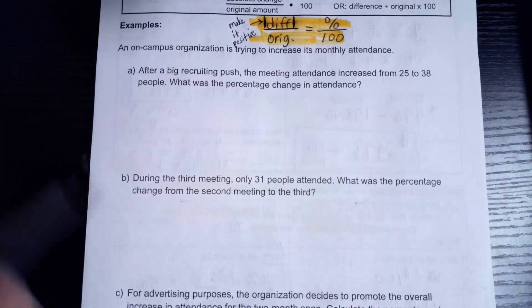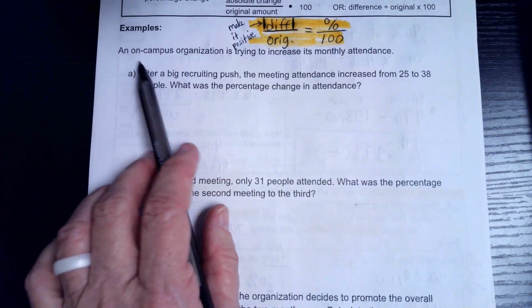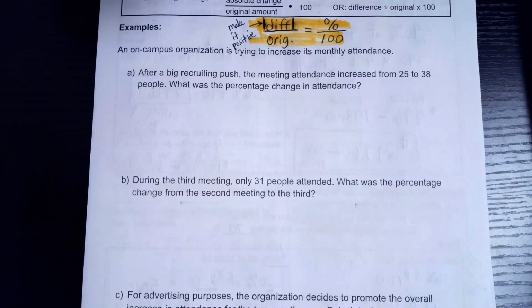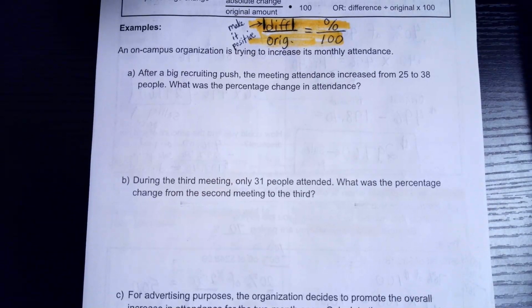Parts A, B, and C all go with this story. An on-campus organization is trying to increase its monthly attendance. Maybe it's the student council for the university. Maybe it's one of the clubs. Maybe it's one of the sororities or fraternities. They're trying to increase their monthly attendance.